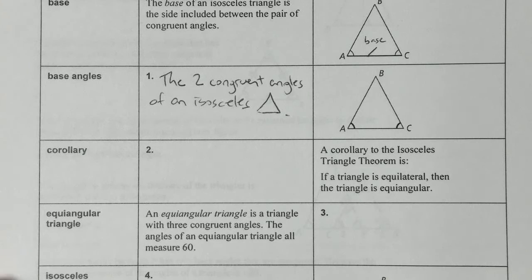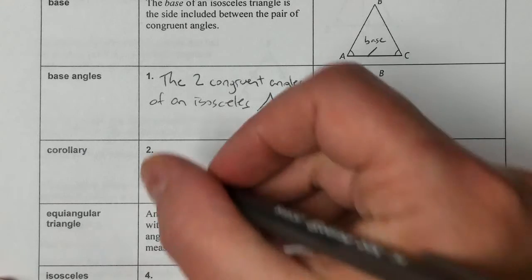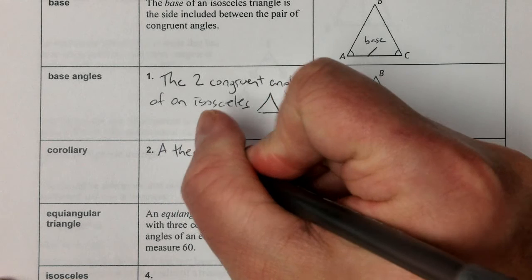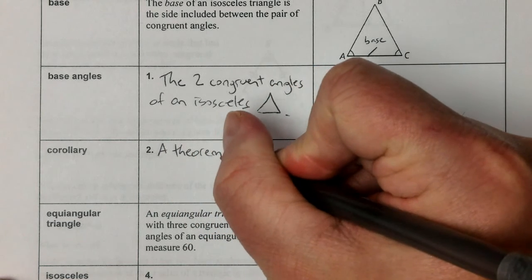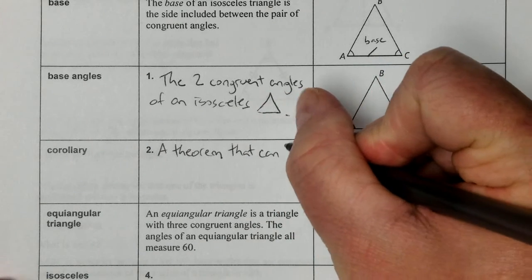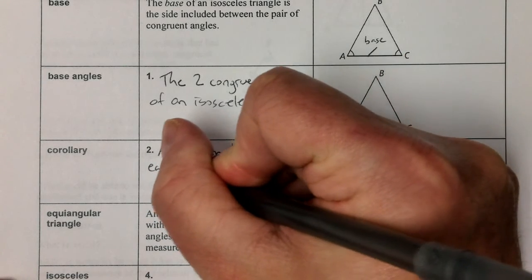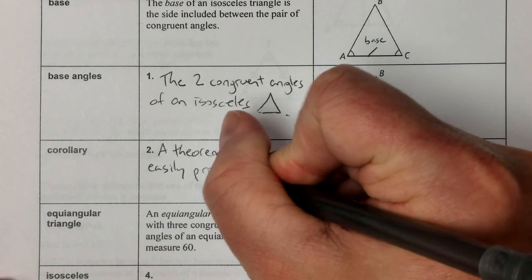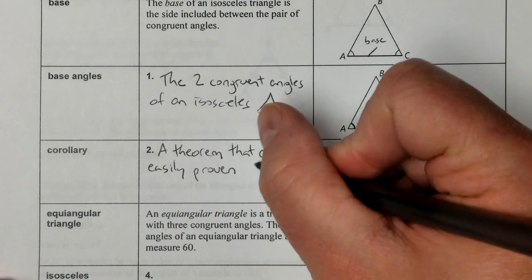The next one is the definition of corollary, which is a theorem that can be easily proven by another theorem.